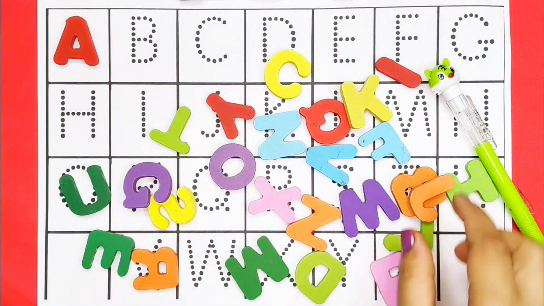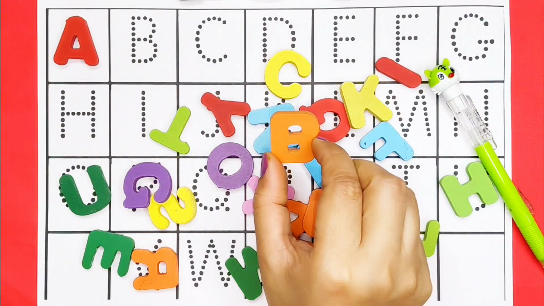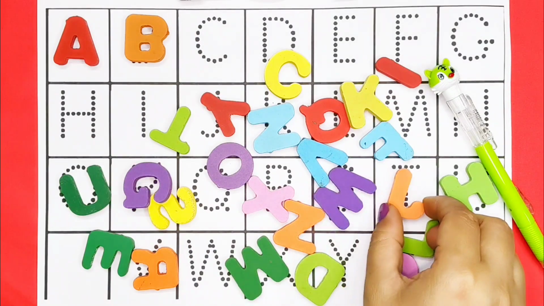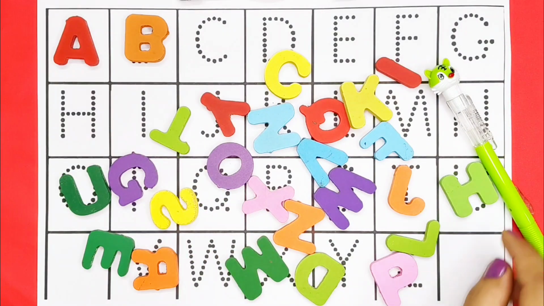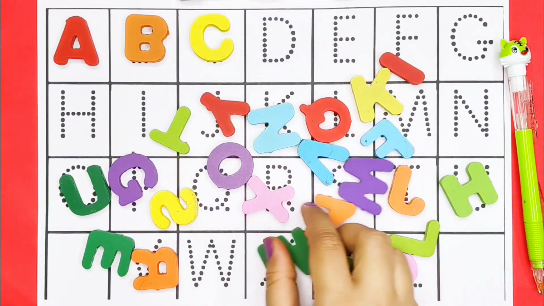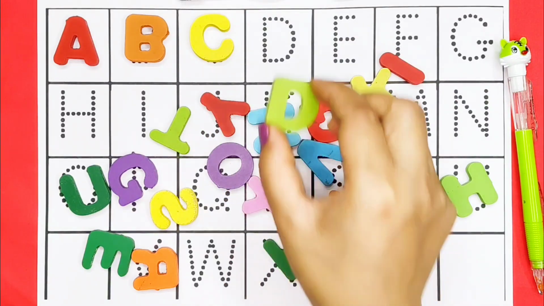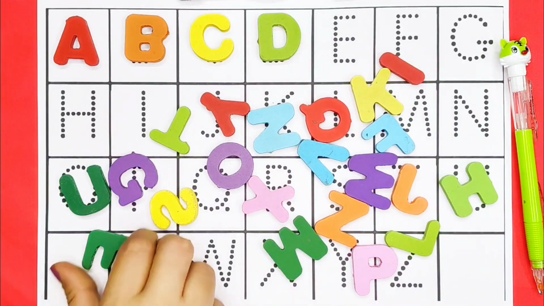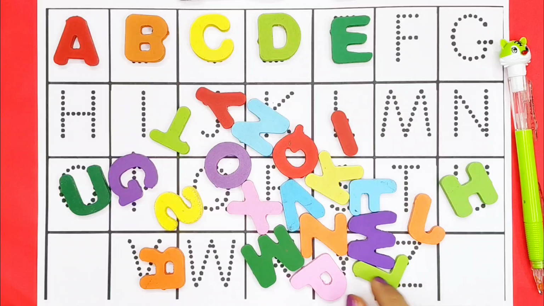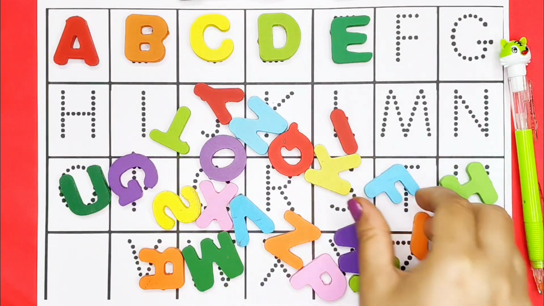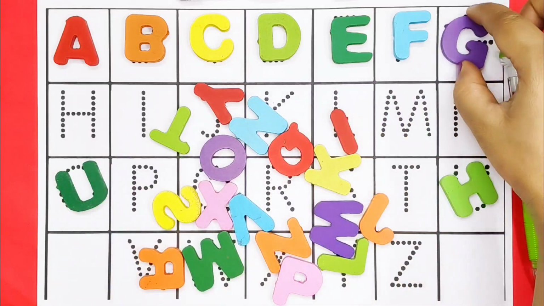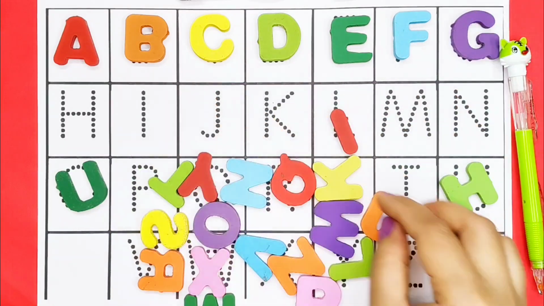A. A for apple. B. B for ball. C. C for cat. D. D for dog. E. E for earth. F. F for fish. G. G for grapes.